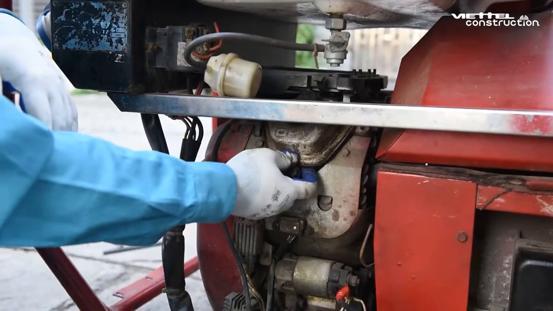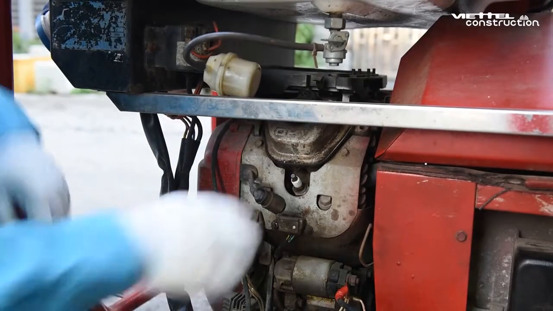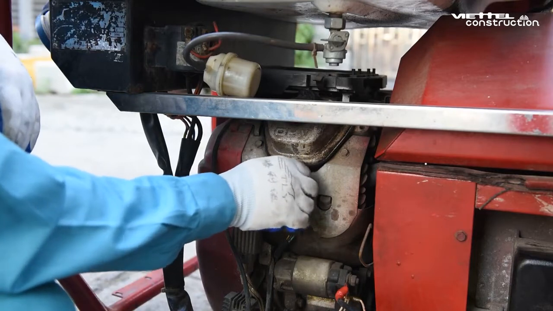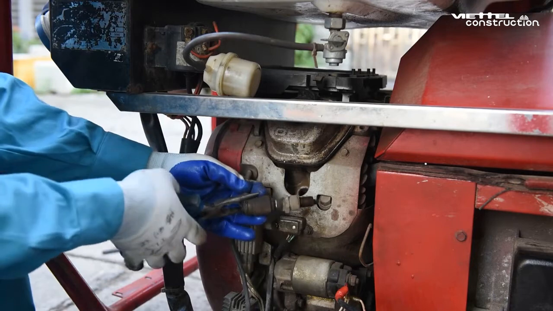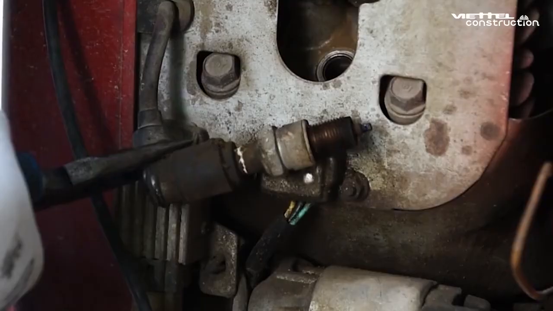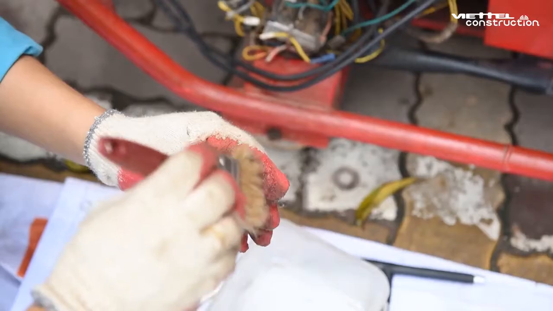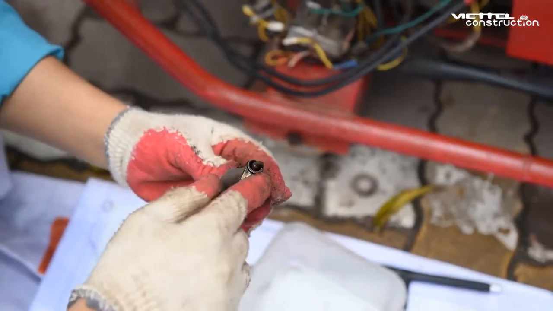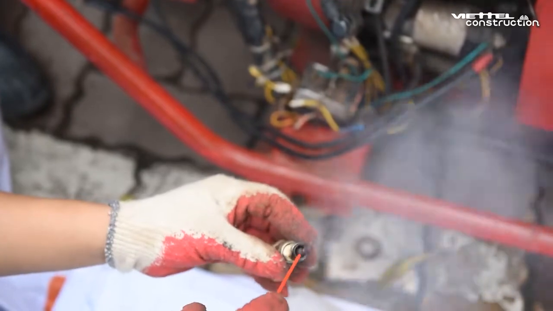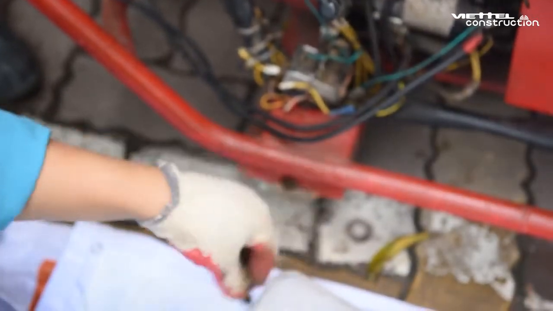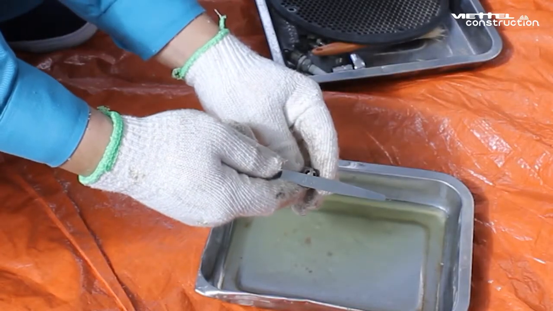Ignition test at both spark plugs. Make sure sparks are not interrupted. If the spark is weak, conduct cleaning and readjust the spark plug gap. Note: spark plug gap must be within 0.7 to 0.8 mm. If the spark is still uneven, replace the new spark plug, then check it again.